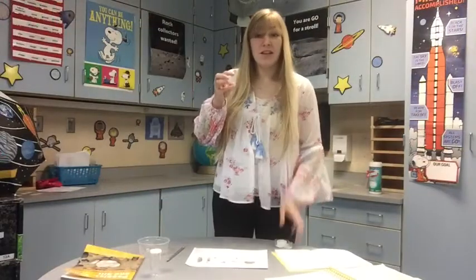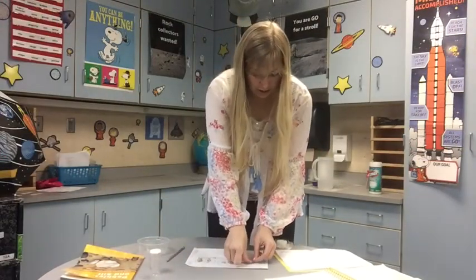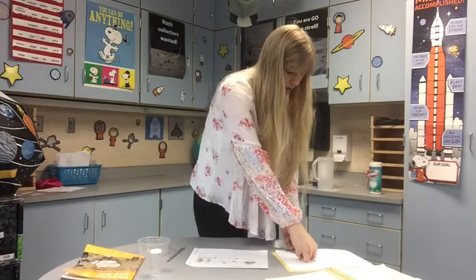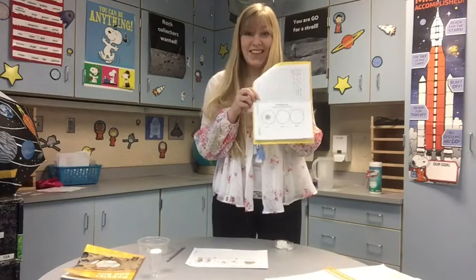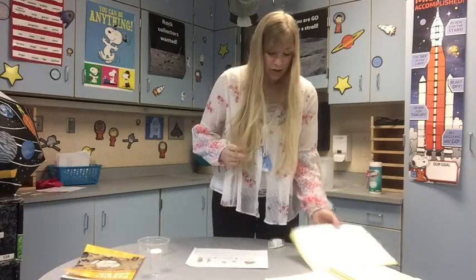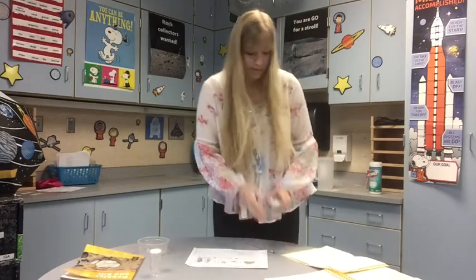I'm going to take a piece off of my tape. I'm going to dip just the middle of it into the sand, because I want to do the sand first, and then I'm going to tape it into my book in the sand, just like that. Then I'm going to do the same for the gravel. And since I have the gravel in 2 parts, I could do 2 parts on here. So I'm going to draw my 2 lines.